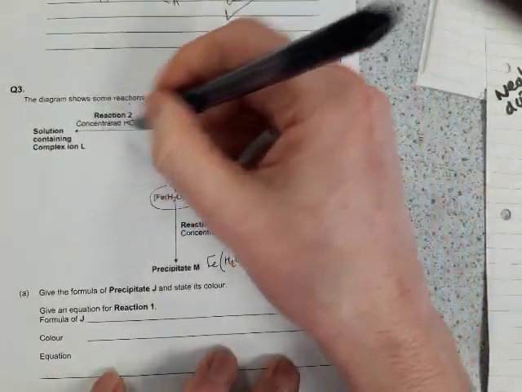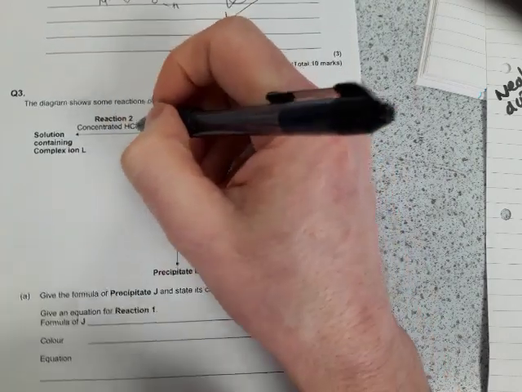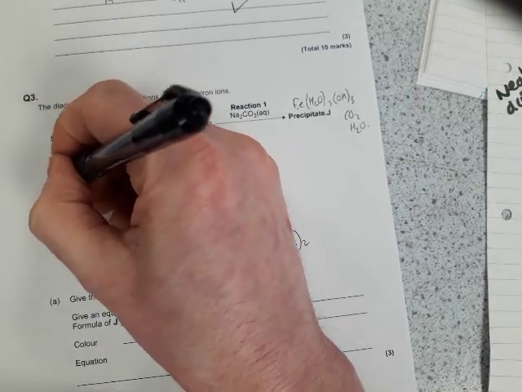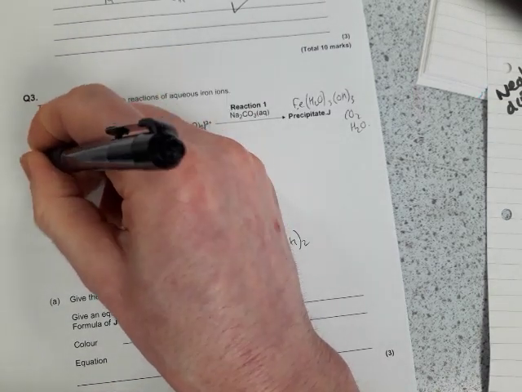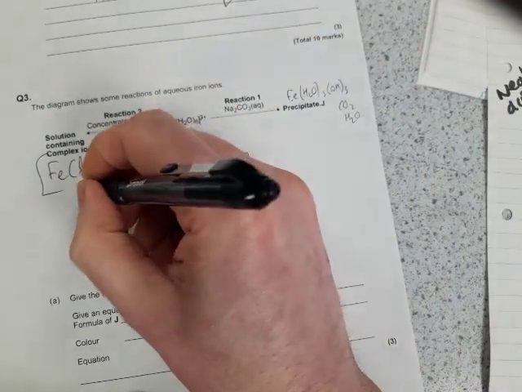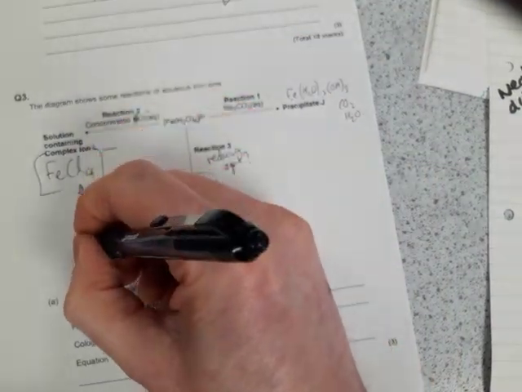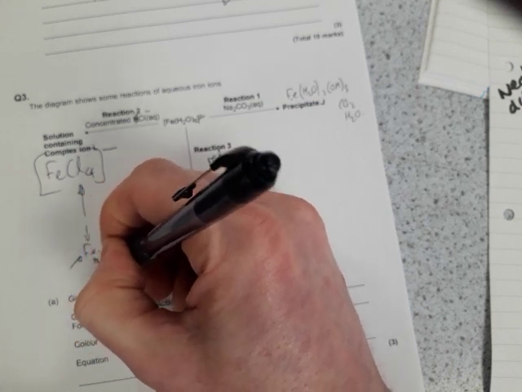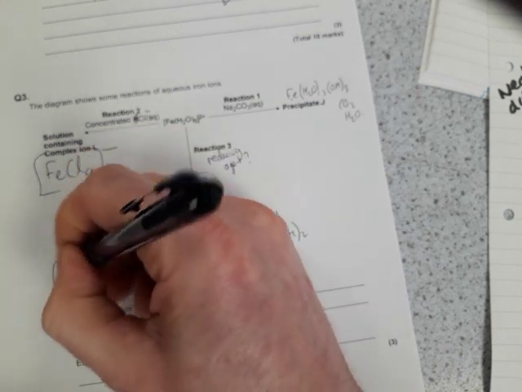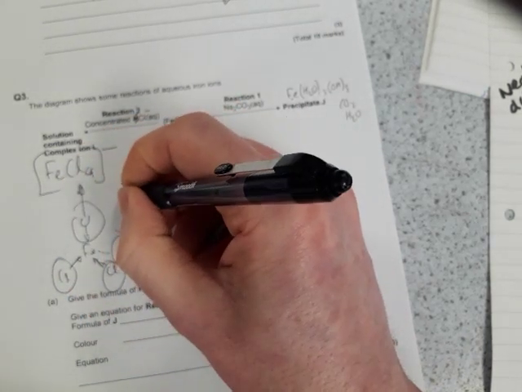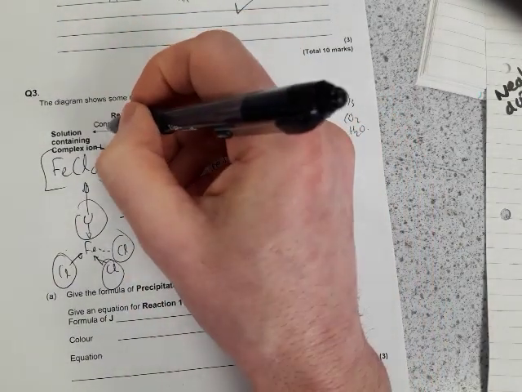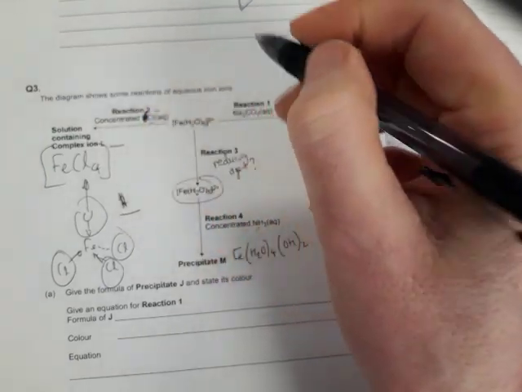What's going on here then? Reaction 2, HCl. Right, HCl is basically Cl minus ligands, so you're basically just going to get FeCl4 minus. You only get 4 chloride ligands, you end up with this. Makes a tetrahedral shape, because chloride ions are really big and you can only fit 4 of them around a central metal ion. That's from a previous topic, so that's to do with ligand exchange. So when you see conc HCl, it's basically just adding Cl minus.